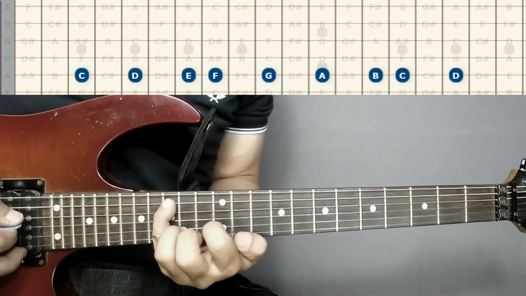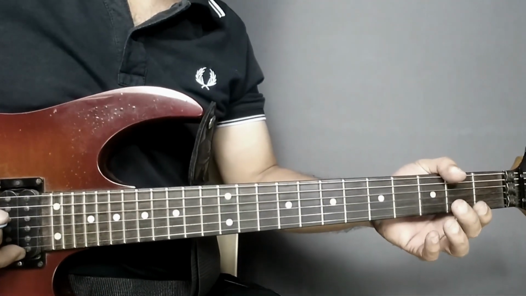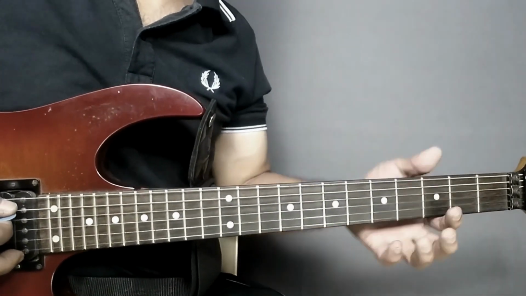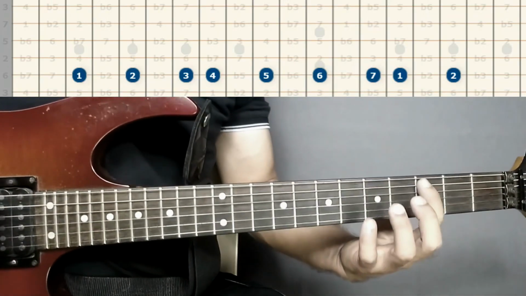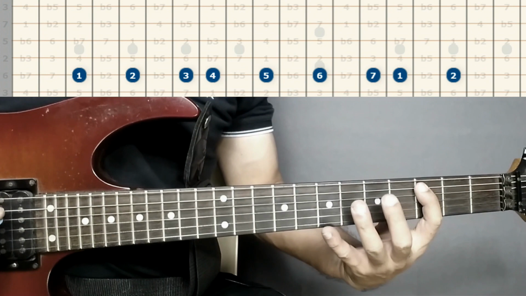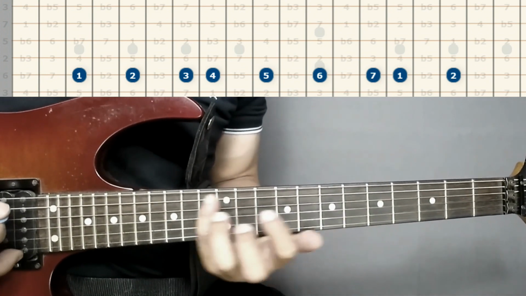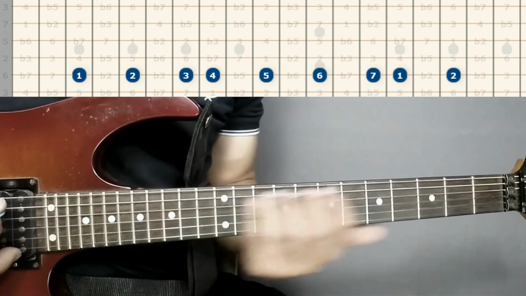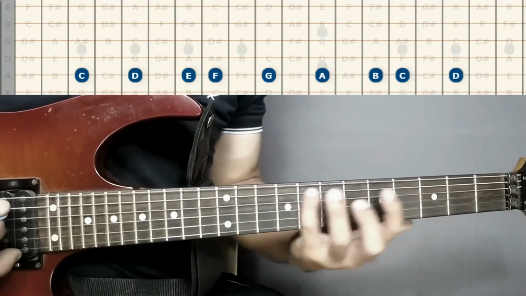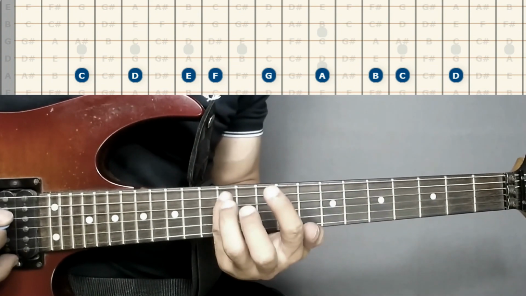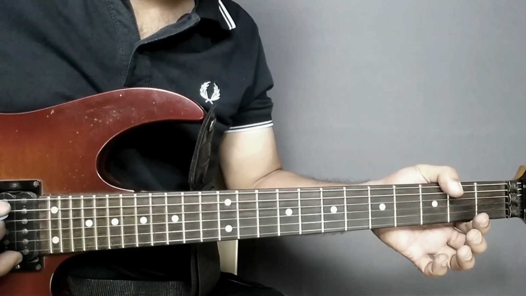I want it to be easy to understand, so I'll go right away to the point. What we're going to do is replace the C major scale with numbers. Instead of saying C, D, E, F, G, A, B, C, we're going to replace them with numbers.